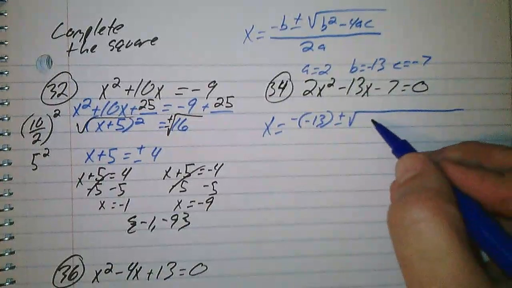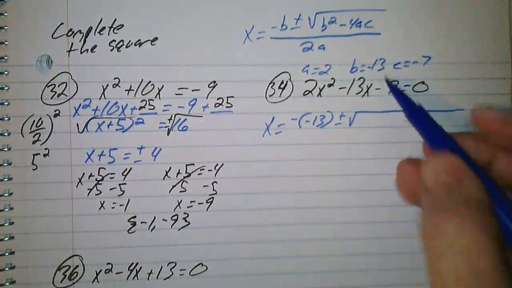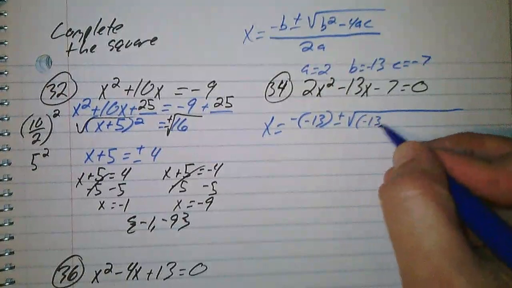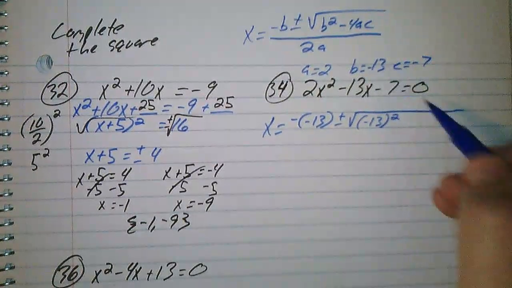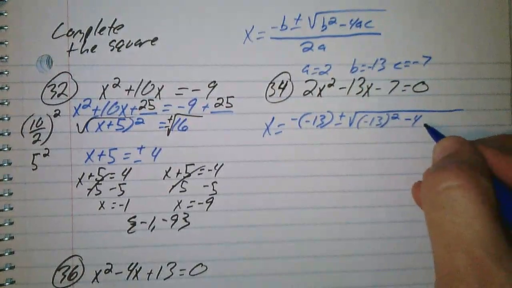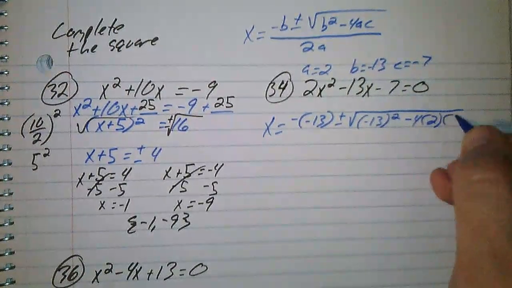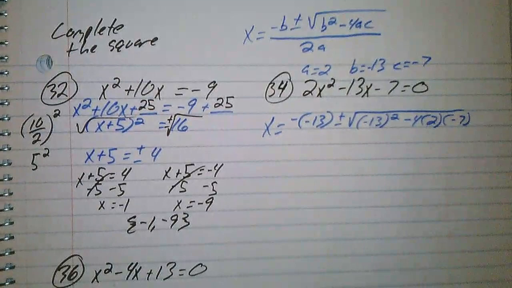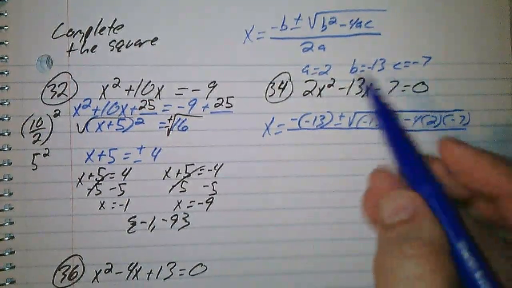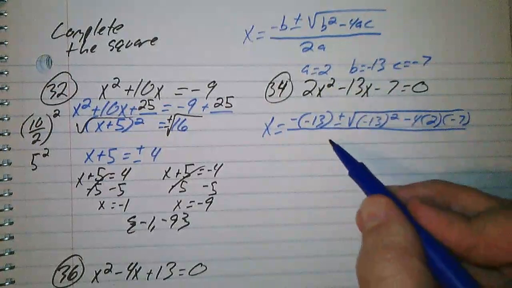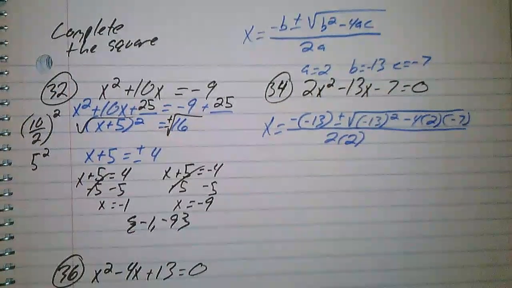plus or minus the square root of. Always put your negatives in parentheses if you're squaring them. So negative 13 squared minus 4 times 2 times negative 7. All of this divided by 2a, so 2 times 2 in this case.